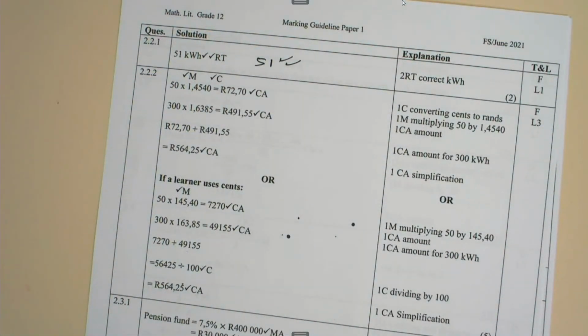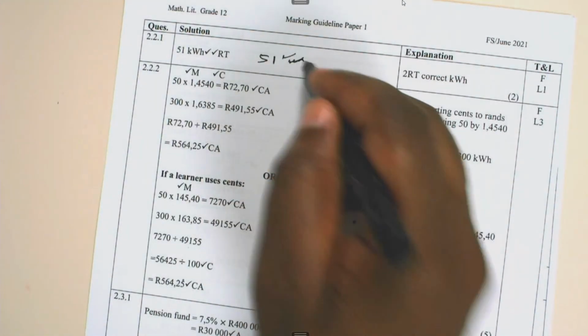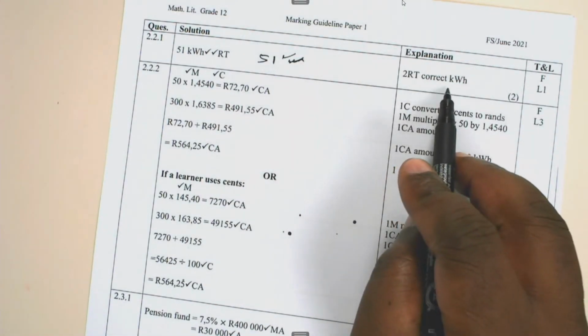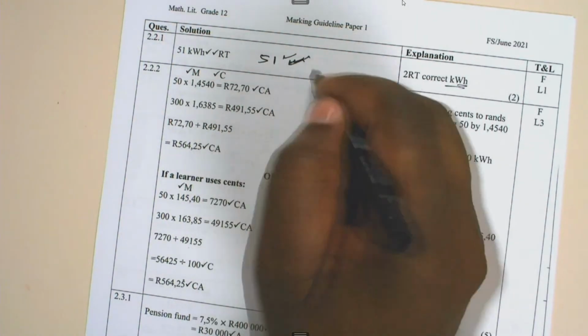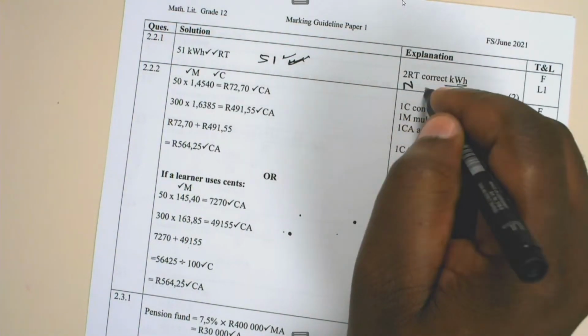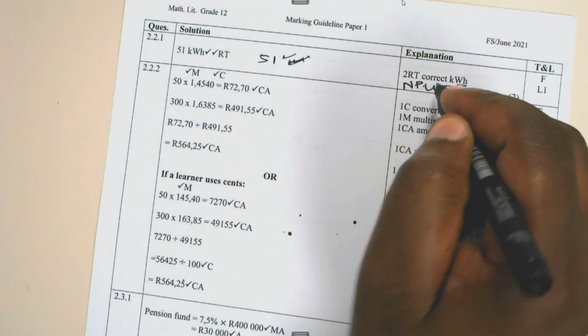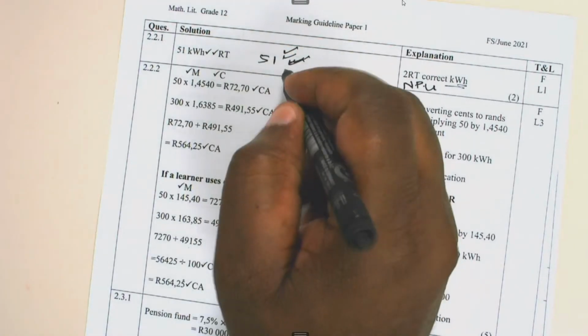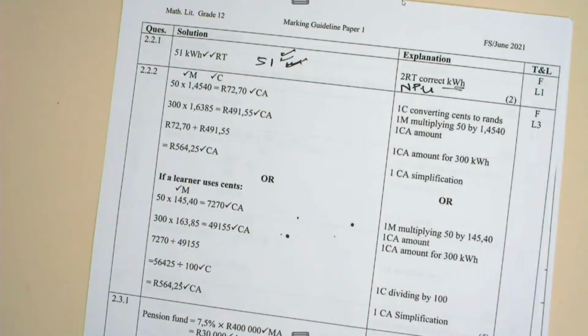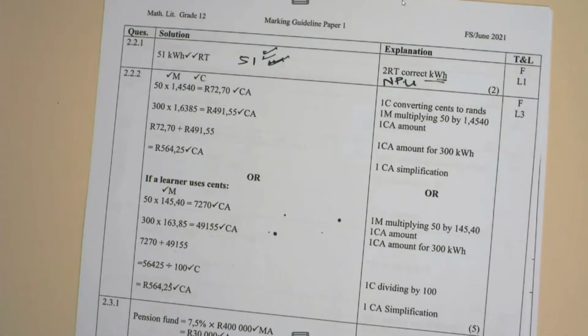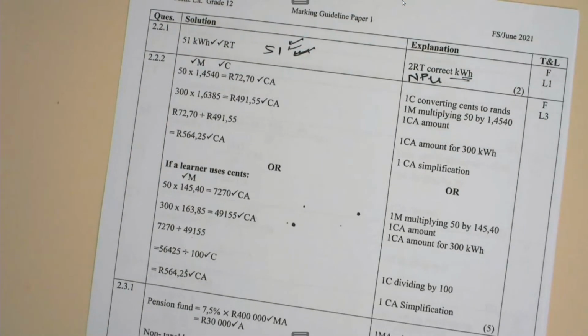You give the learner full marks without units. No penalty for units. Let's not penalize for units, colleagues. Then you'll give a learner full marks even if the learner wrote 51.